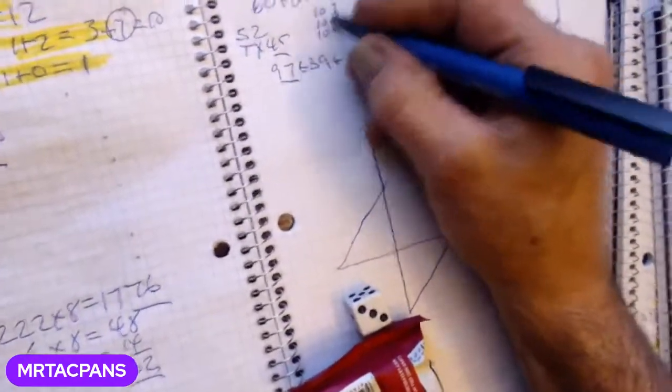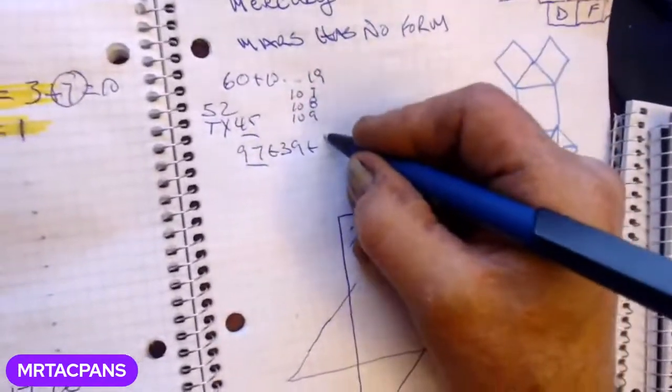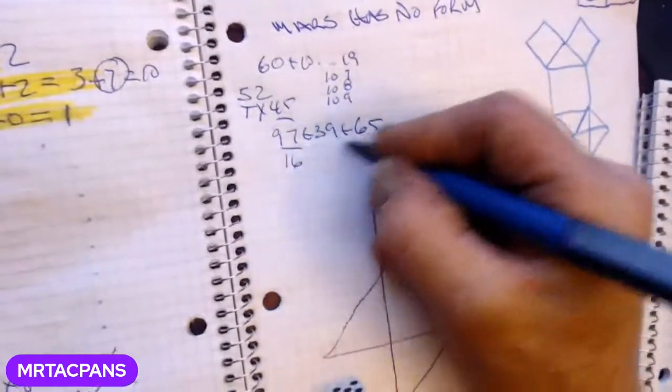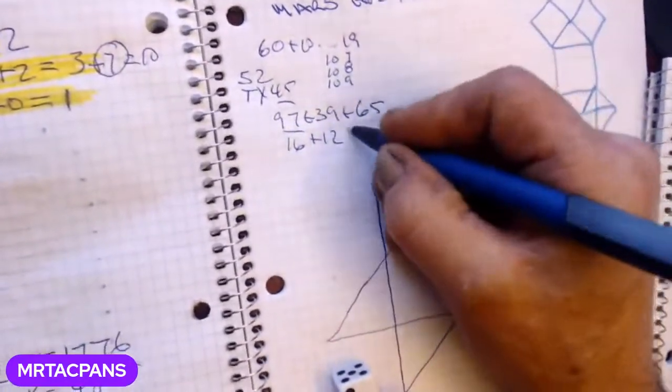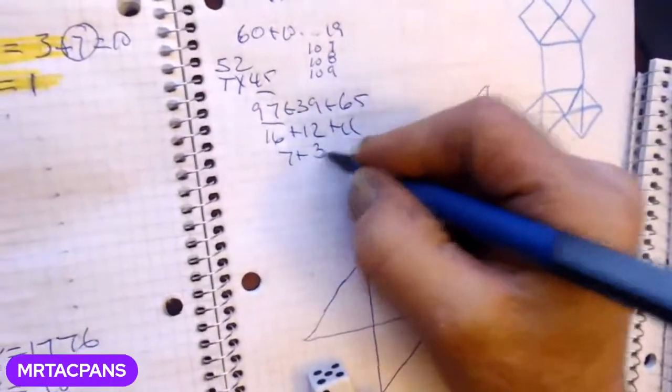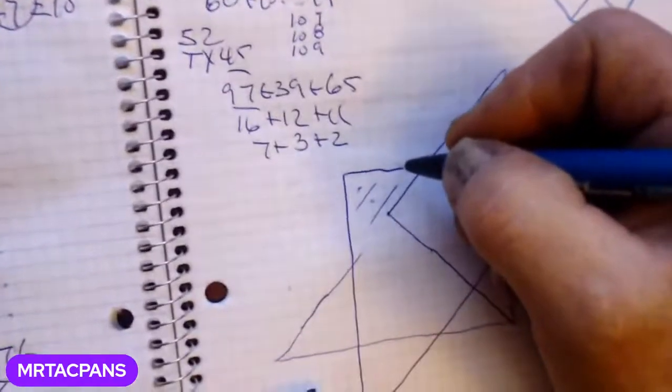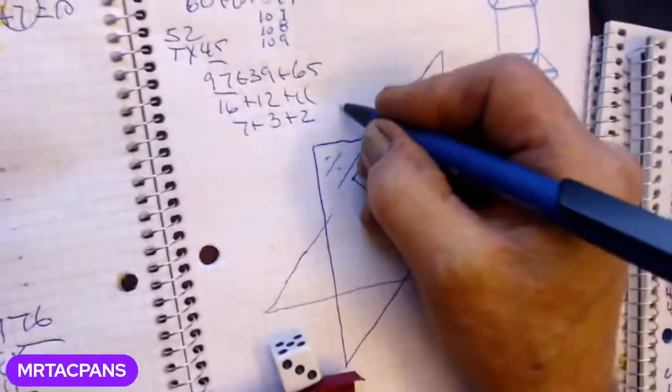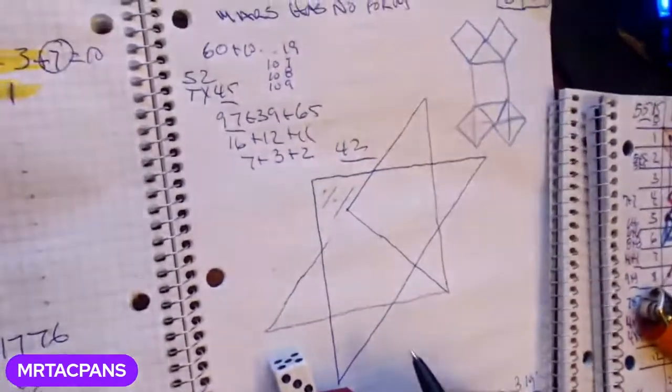So the word 7 is number 65, right? So let's count this as 16, let's count this as 12, and let's count this as 11. So we're going to count this as 7 and 3 and 2. 21, 42.